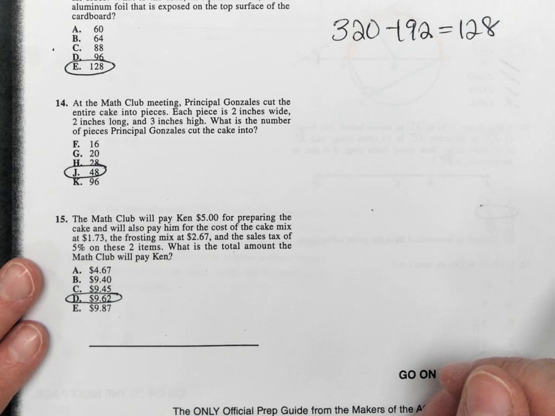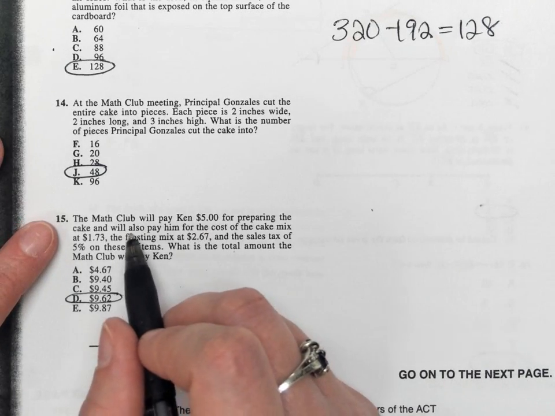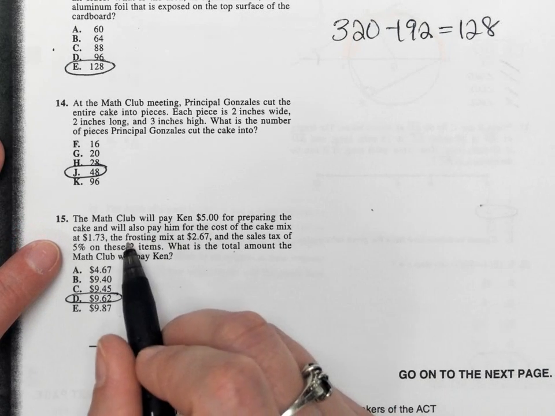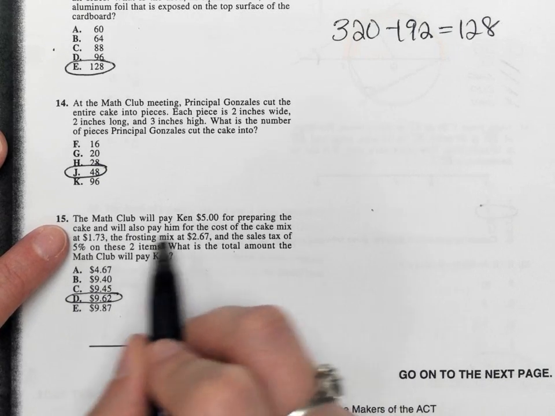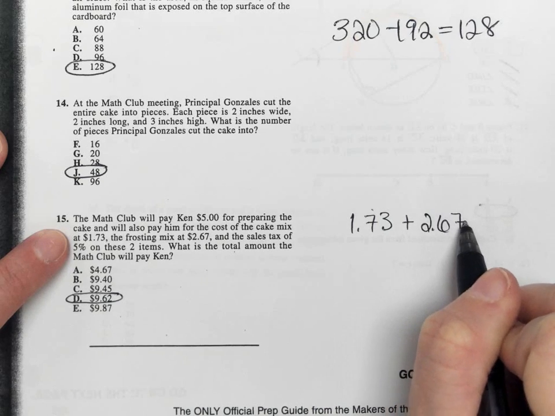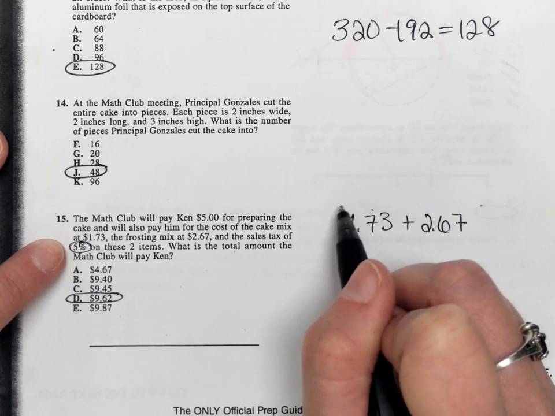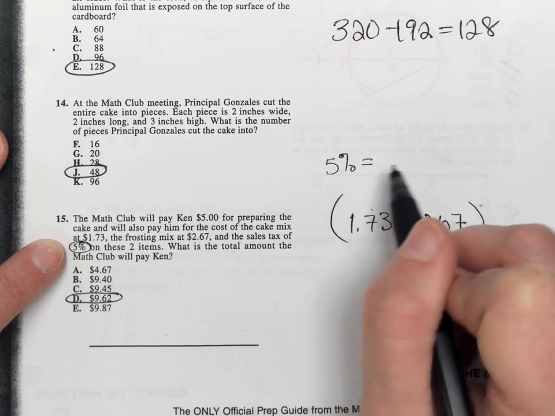Need 15? Okay. Math club will pay Ken $5 for preparing the cake. They'll also pay him for the cost of a cake mix of $1.73 and frosting of $2.67, and sales tax at 5% on these items. Okay, so here we go. So you're gonna have $1.73 plus $2.67, and you're gonna pay sales tax, which is 5%. So you add those together. What is 5% as a decimal?